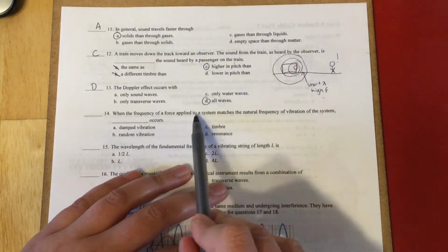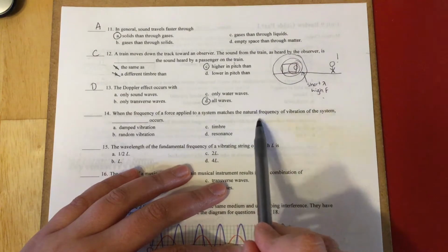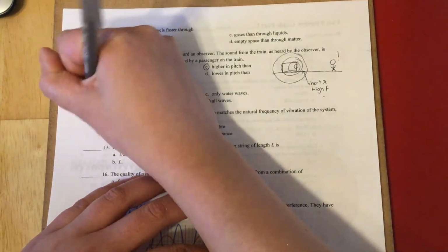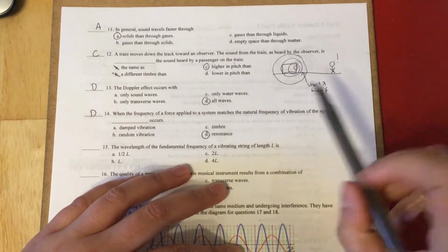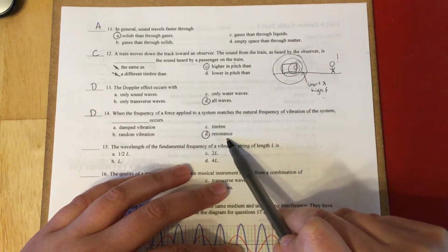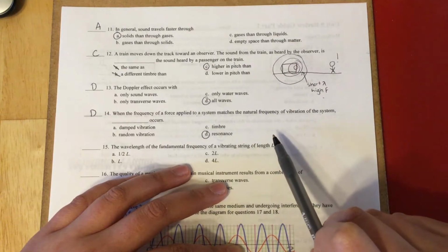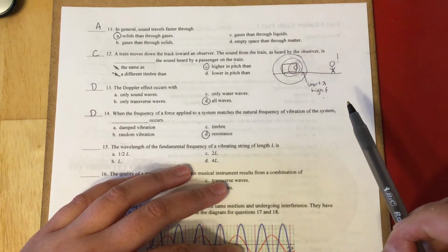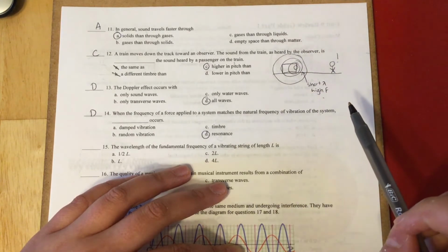When the frequency of a force is applied to a system and matches the natural frequency, this is called resonance. When you push a person on a swing, you push them at the natural frequency that the swing wants to oscillate at. That makes resonance because it makes their amplitude go higher and higher. That's why in a swing you can't just kick randomly. You have to kick with a specific beat.